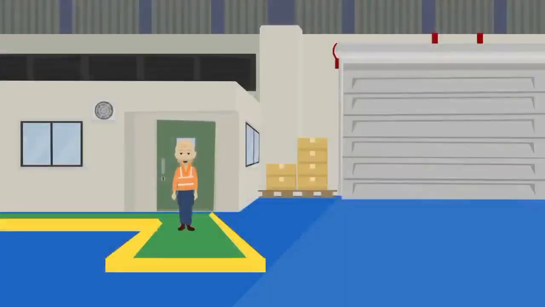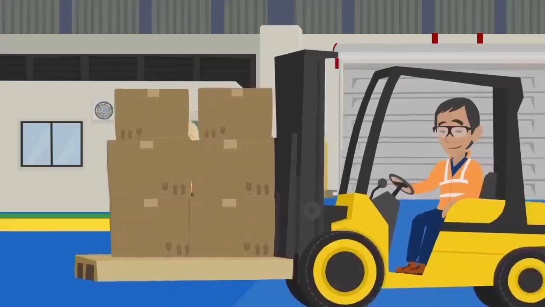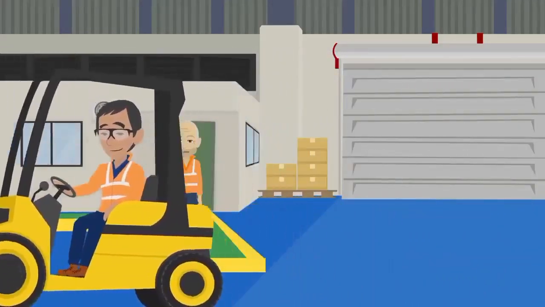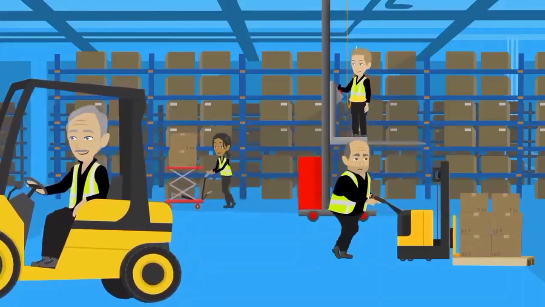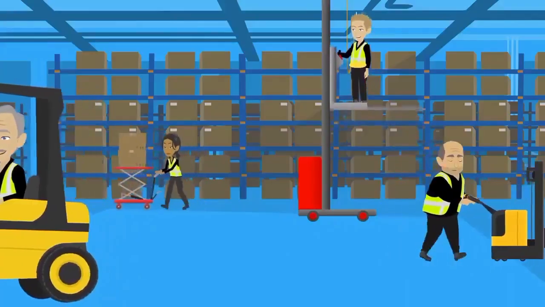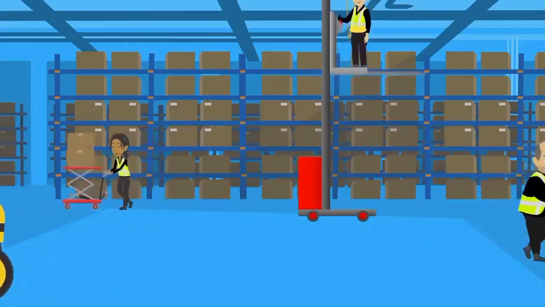All personnel entering the areas where mobile equipment may be encountered must wear high-visibility clothing. Pedestrians should keep to designated walkways where possible. Always remember that operators often have blind spots, or the load may obscure the operator's vision.